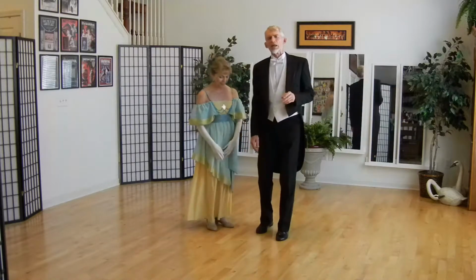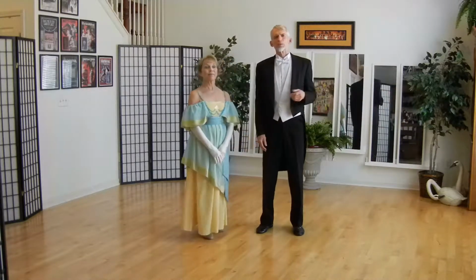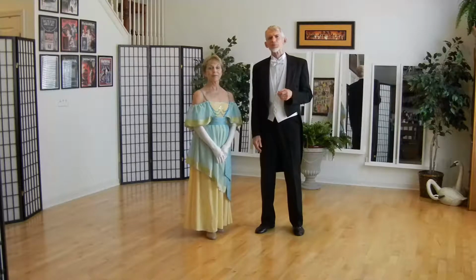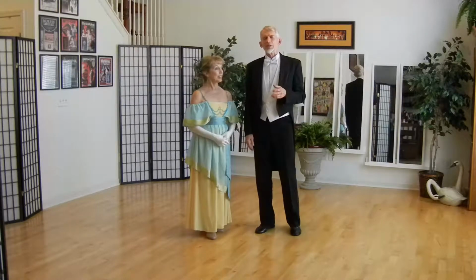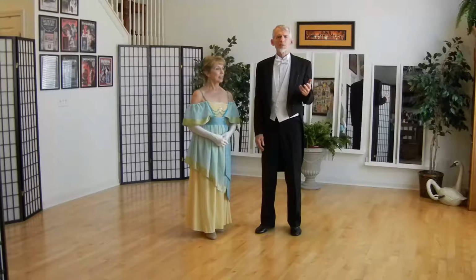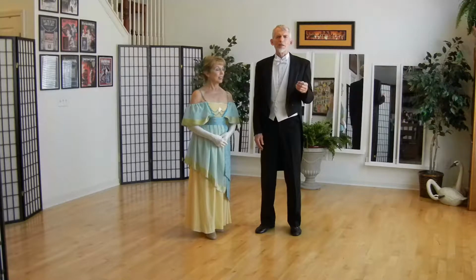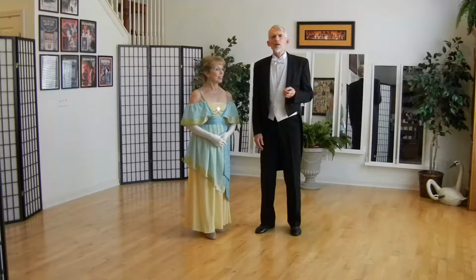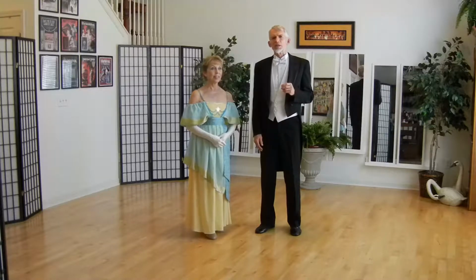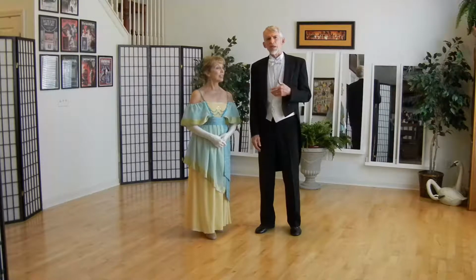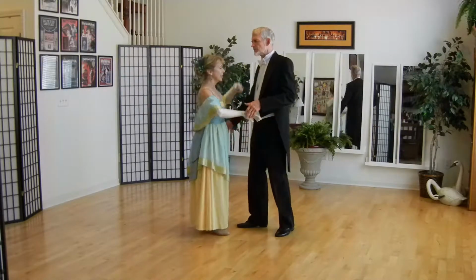LeFort is ambiguous about the timing, but this figure probably takes 4 measures. Lima would describe it as 4 walking steps plus sentada number 7. As the opening figure of the dance, however, Lima would have the man start back on the right foot.